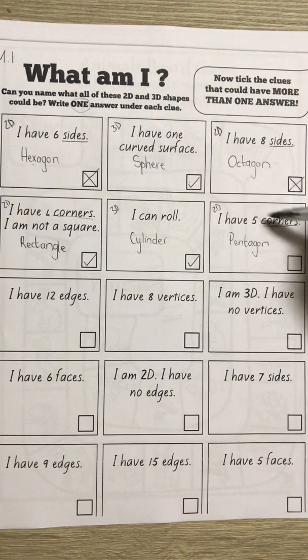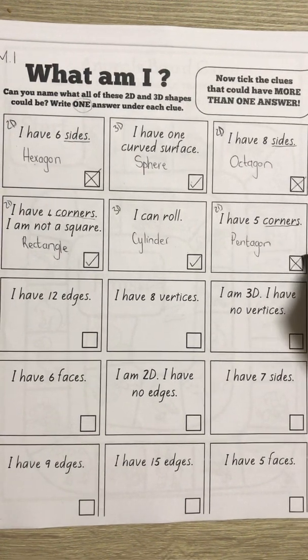And then I have 5 corners and I'm a 2D shape, pentagon. Are there any other 2D shapes with 5 corners except a pentagon? Nope. Pentagon is the only 2D shape. If you see a 2D shape with 5 corners, it will be called a pentagon. Nothing else.